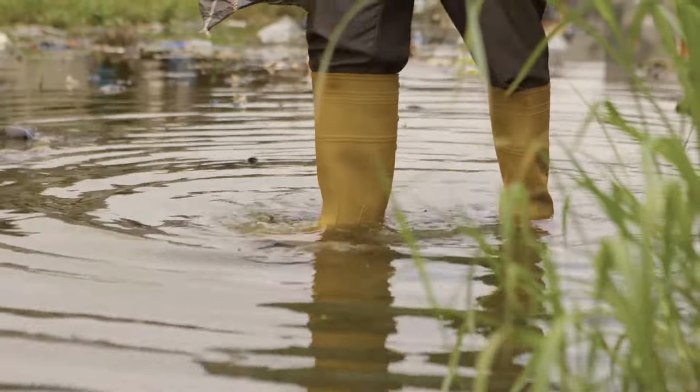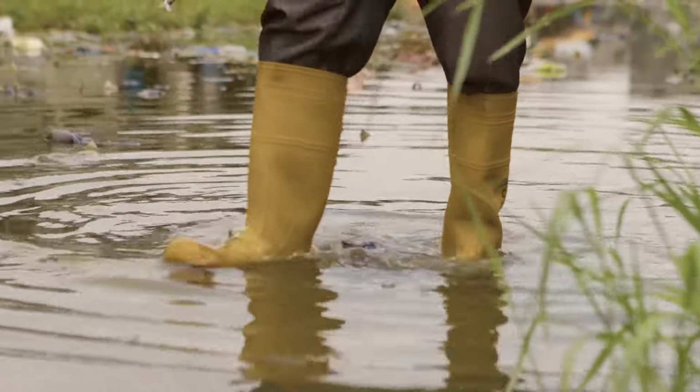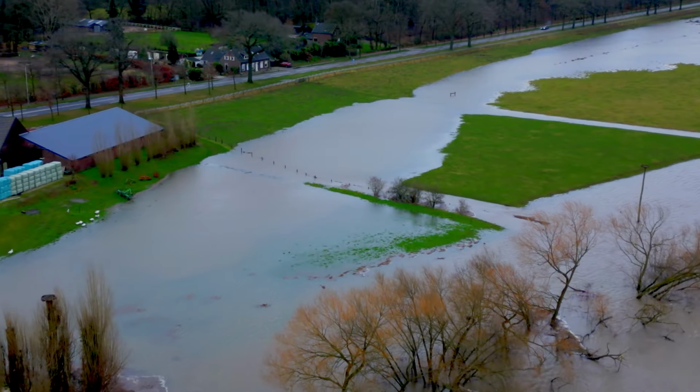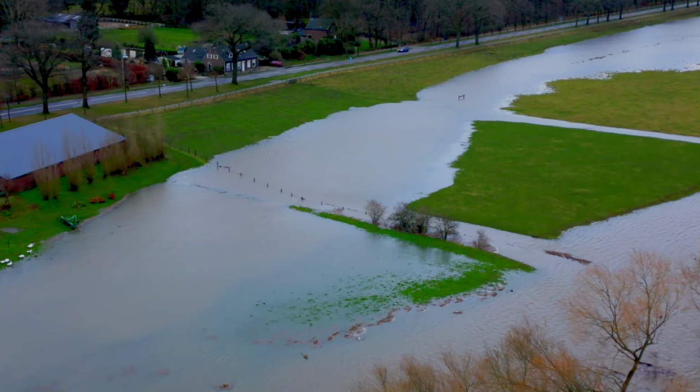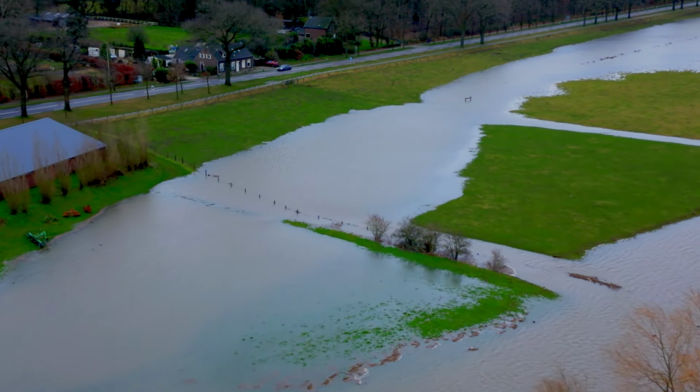And we are not only talking about the constant rise in sea level, but also about things like high tide flooding, which can become way more likely when sea levels rise.